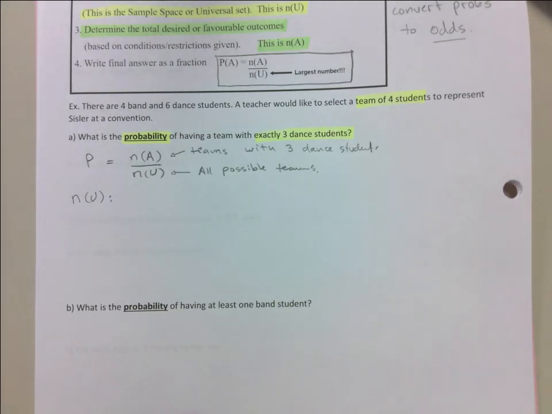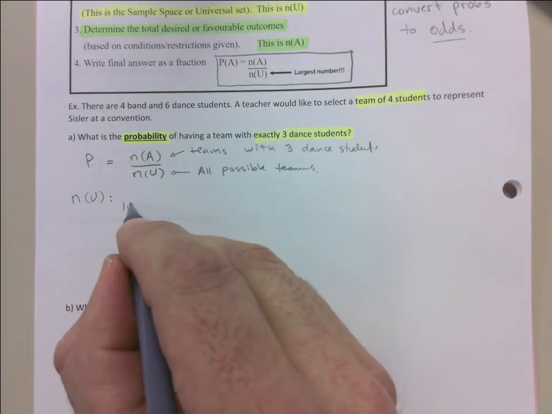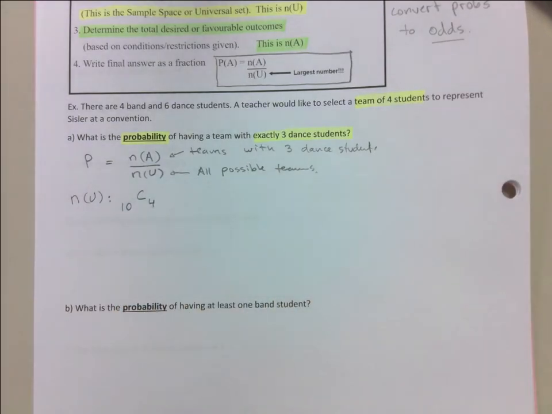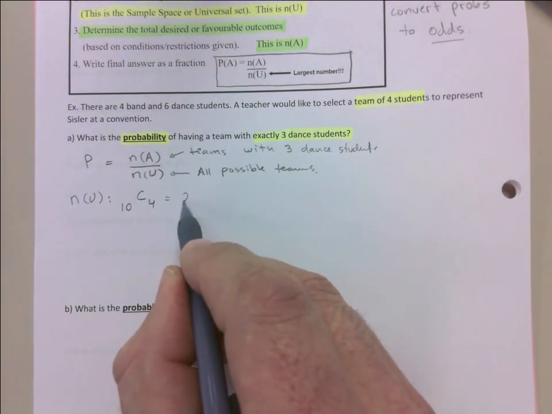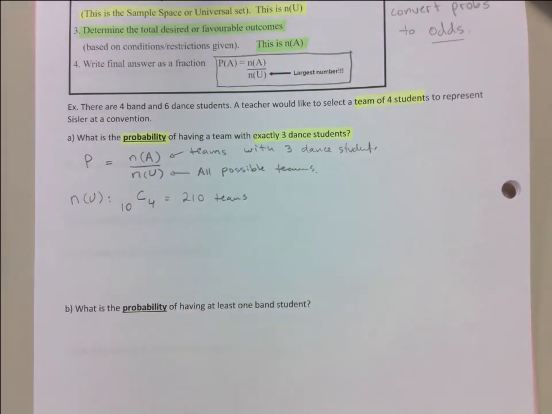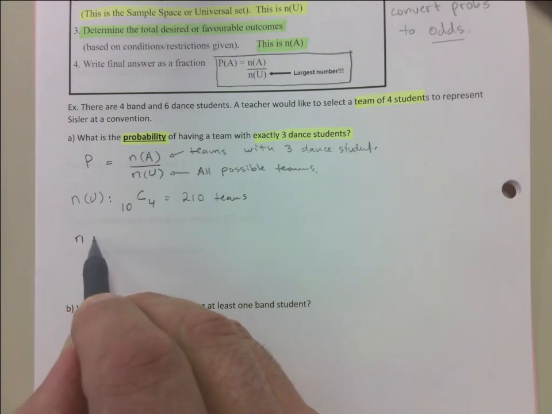How would we come up with all possible teams? What would we use in terms of notation? We don't care dance or band, right? We don't care. So we've got 10 in total, and we're just going to choose 4. That's it. So we've got 210 teams. That's your universal. NA.